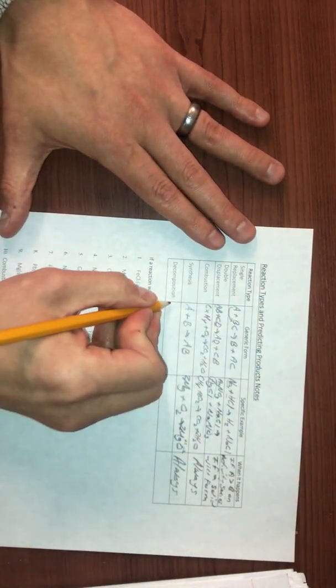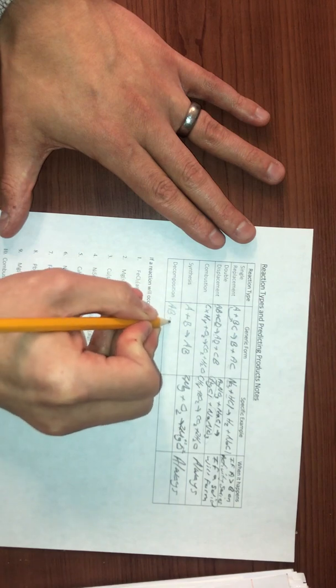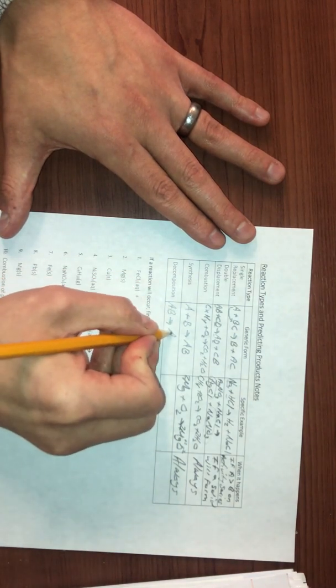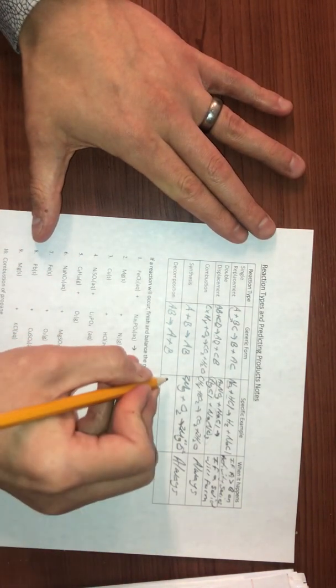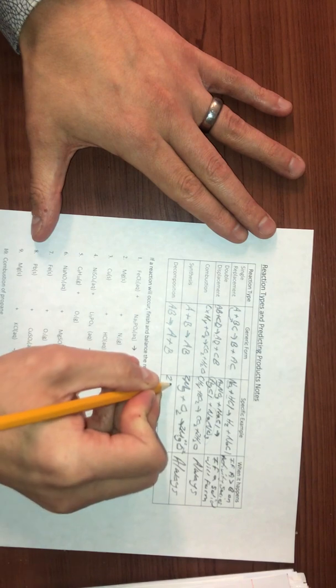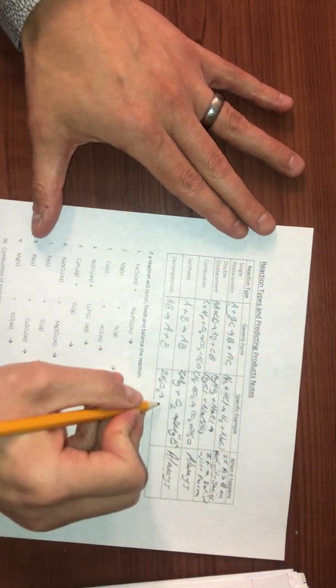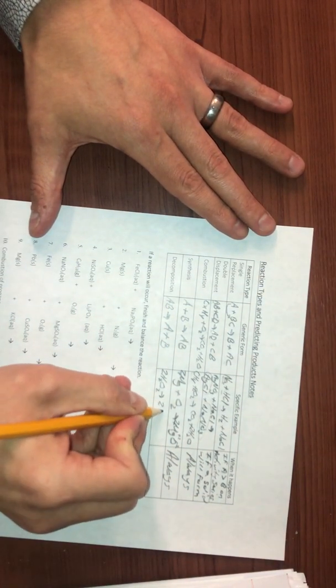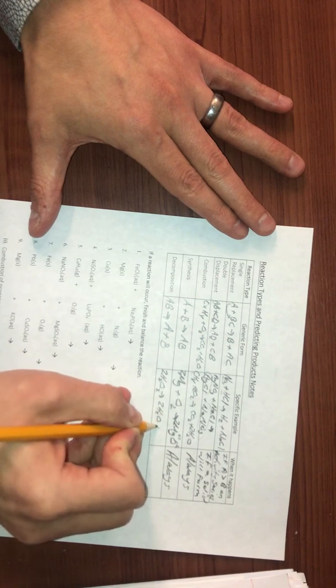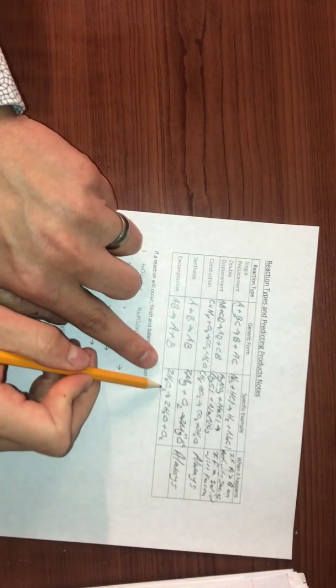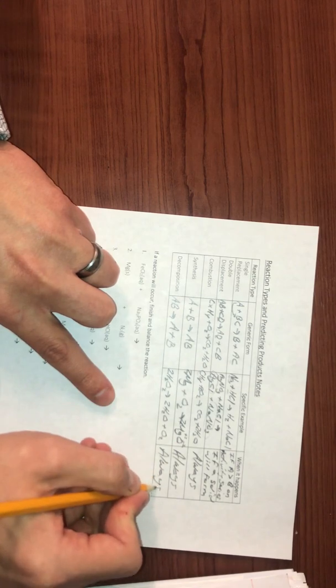Decomposition is just exactly the opposite. You have AB going to break down into A plus B. We like that. An example of this one is actually going to be pretty important in your life here in a couple weeks. Spoiler alert. And that's what that is. So again, it's one thing breaking down into two things. And again, for us, we're going to keep it easy and just say always.